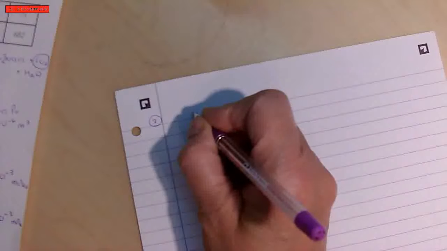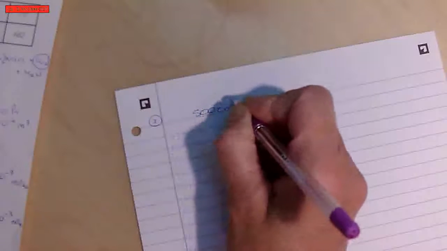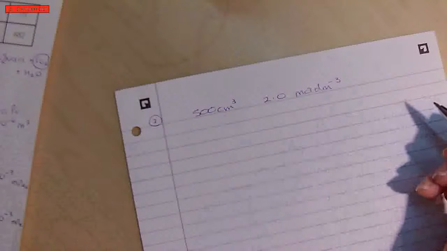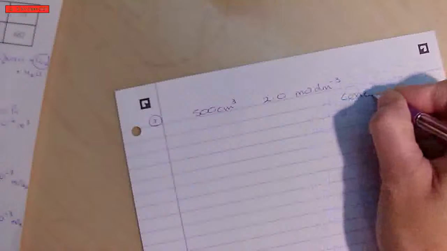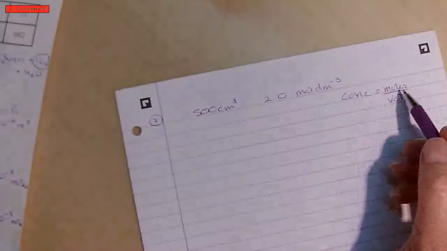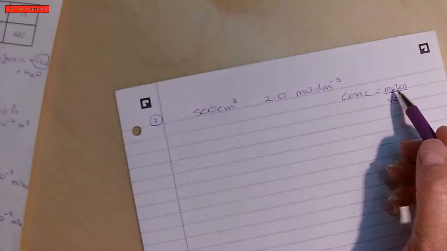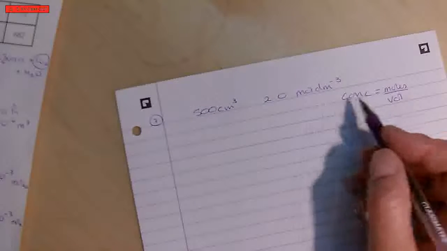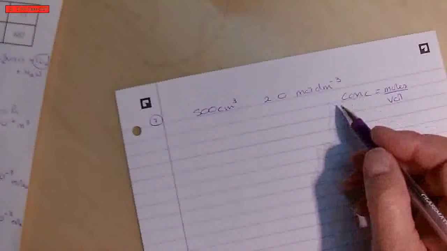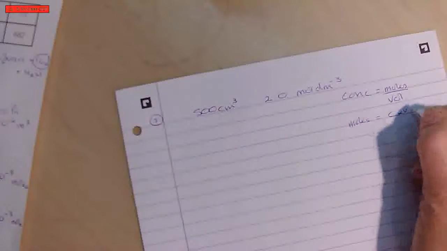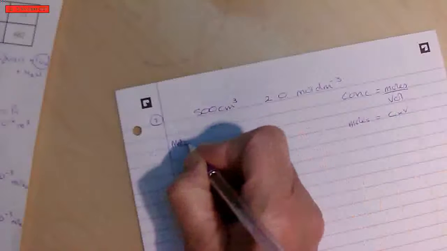Well, we know that we had 500 centimeters cubed of a 2 mole per decimeter cubed solution, and to calculate concentration, concentration equals moles divided by volume, but we want to work out the number of moles that we've got in this first. So moles is concentration times volume.